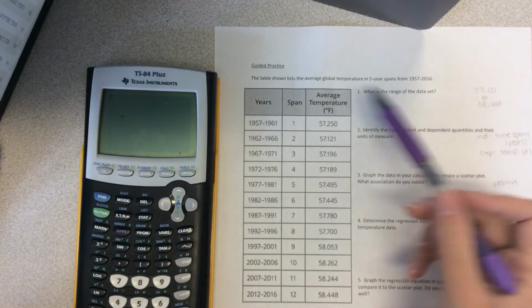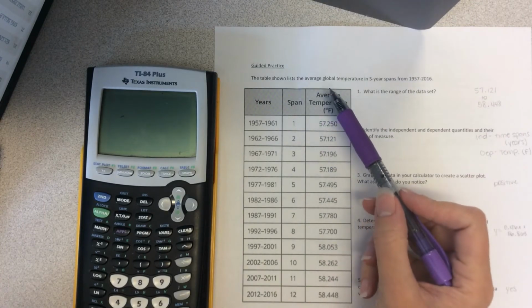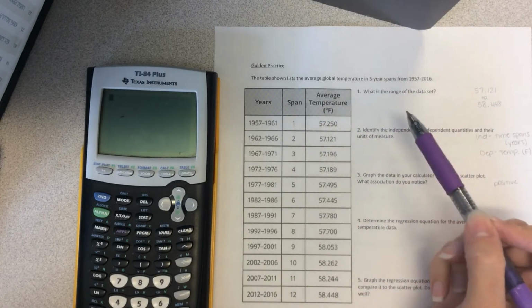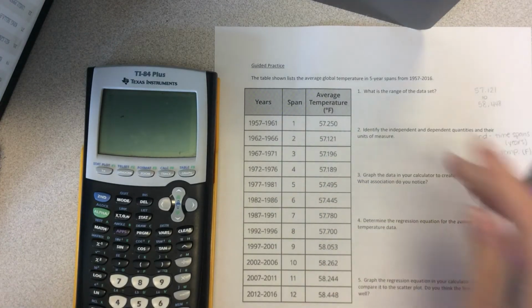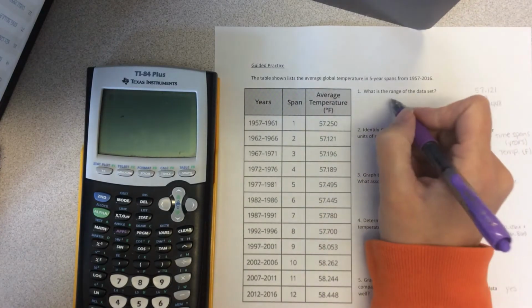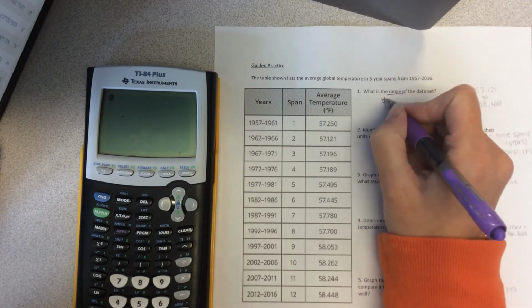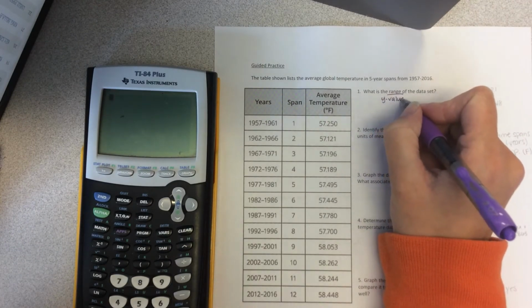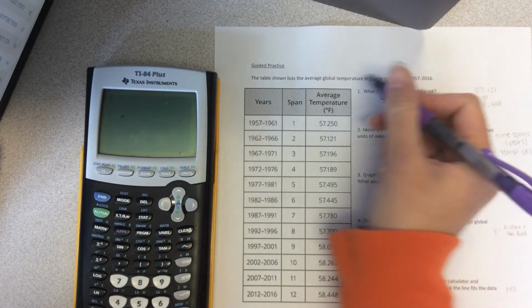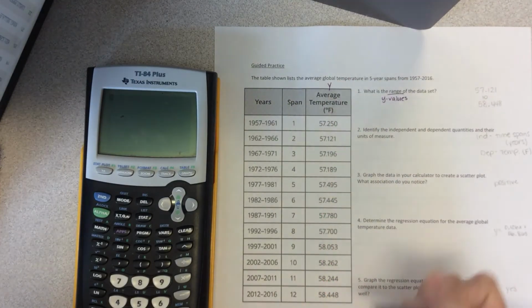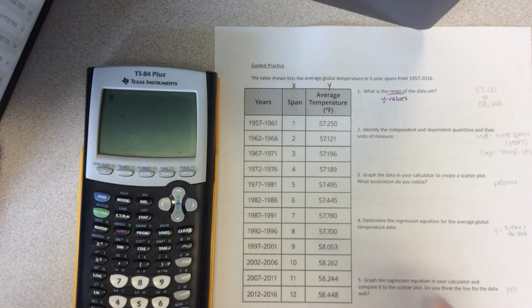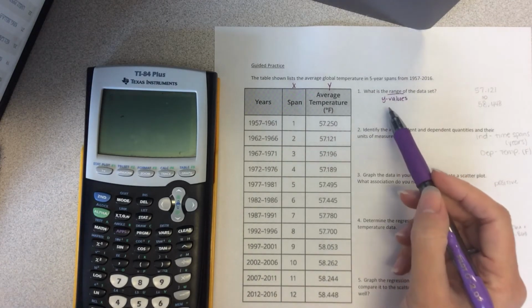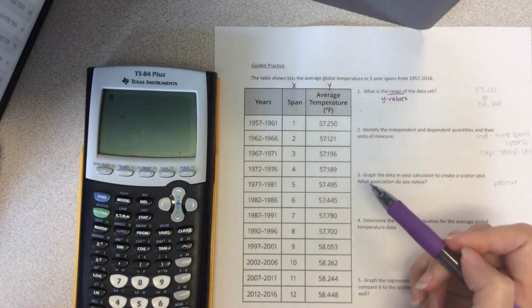Okay. So we have the table shown lists the average global temperature in 5-year spans from 1957 all the way to 2016. So the first question, what is the range of the data set? Remember, range is all of the Y values. So in this case, that's going to represent my average temperature, and X is going to be my year spans. So range wants to know what the smallest to highest is.